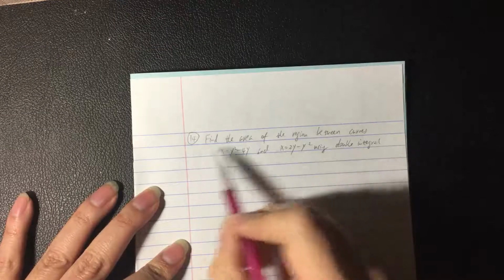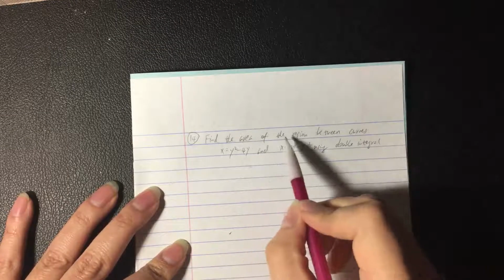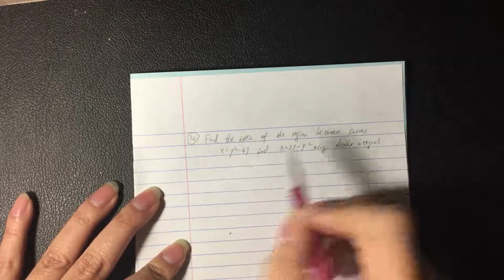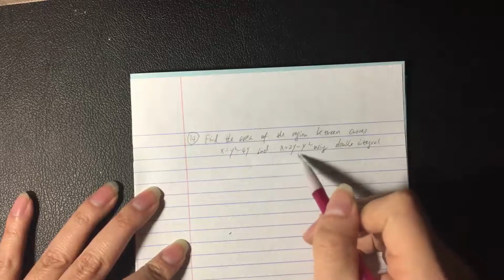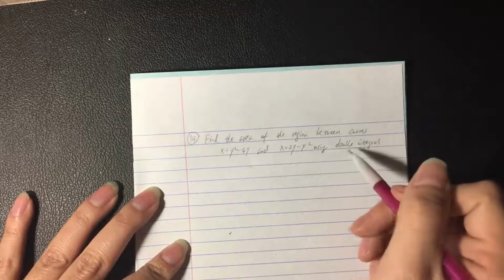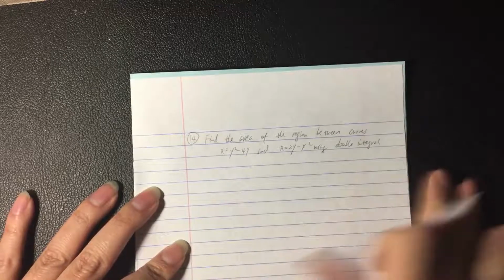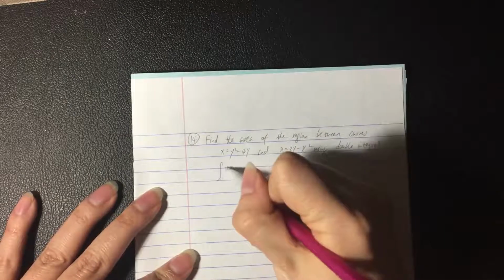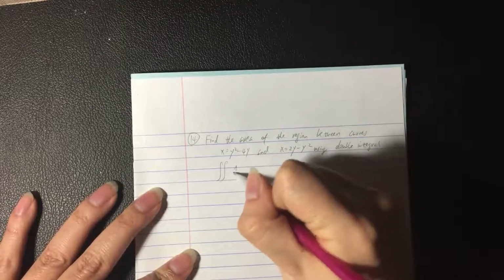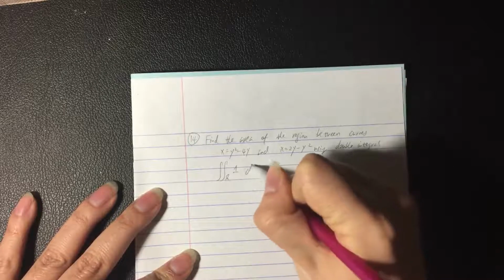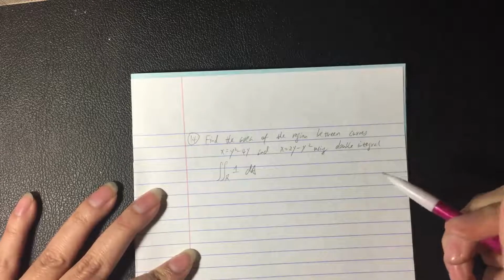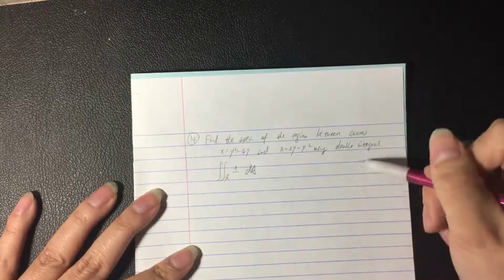Next example, find the area of the region between curves s equal to y squared minus 4y and s equal to 2y minus y squared using double integrals. If we use a double integral to find the area, the formula is the double integral of 1 over region R dA. Let's first of all draw the region R.